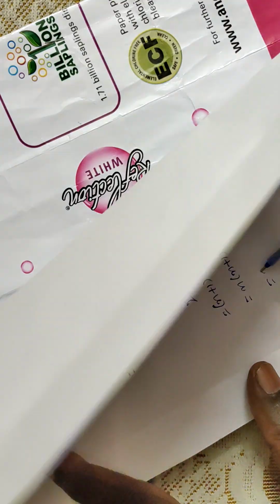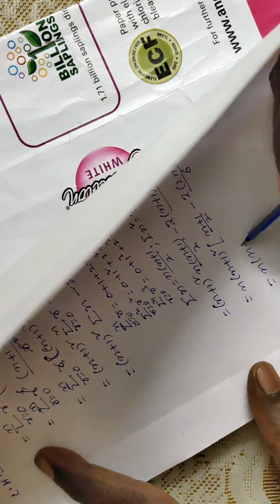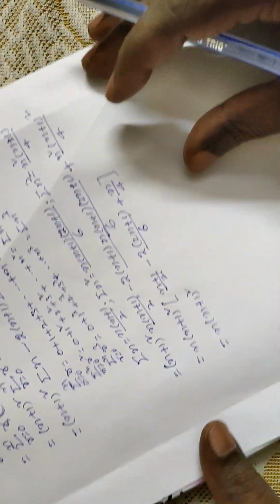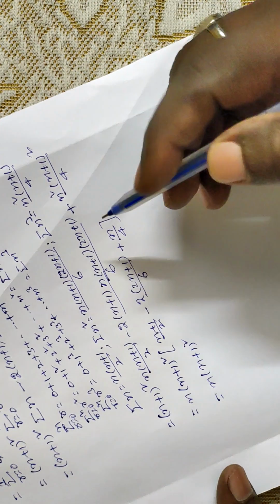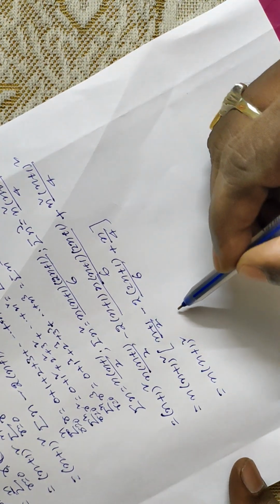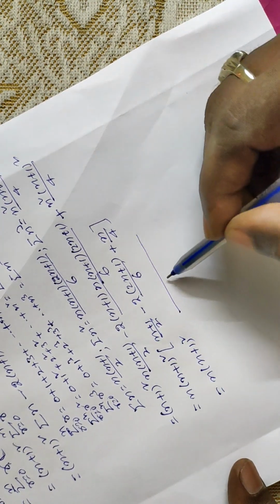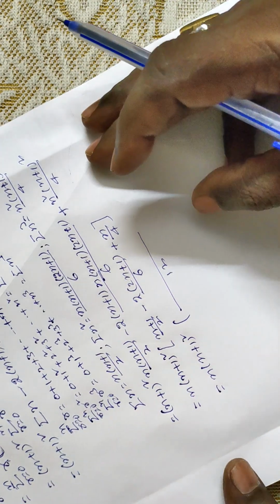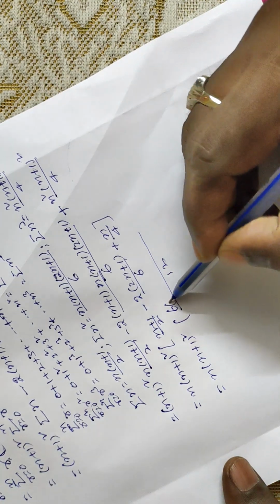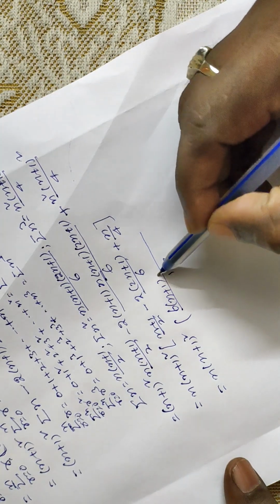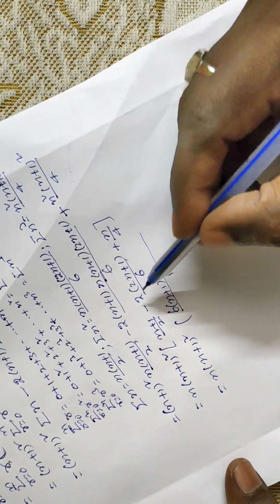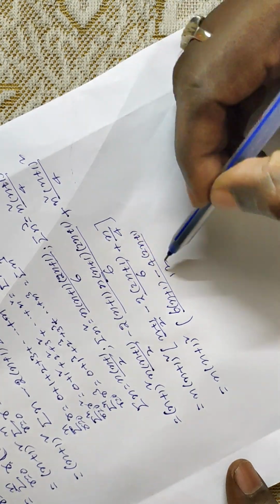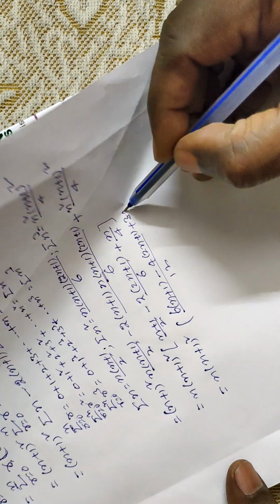Take LCM, brackets, (n plus 1) whole square into, okay, 12 is LCM, then it is 6 into (n plus 1) minus, 2 twos are 4, 4 into (2n plus 1), then 4 into 3, that is 3n.